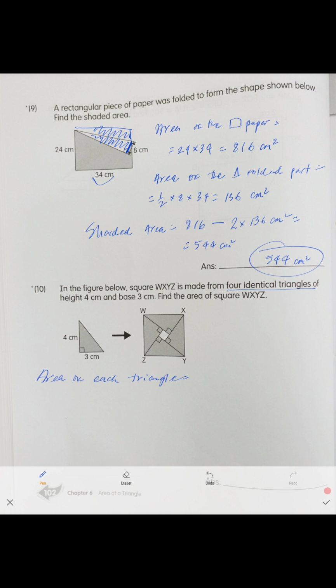Area of each triangle is 1/2 times 4 times 3. Okay, so which is what? Which is 6 square centimeters. What is the next thing? We're gonna know the total area. There are 4 of them, so we just multiply it by 4. Total area of the 4 triangles. Okay, so 6 times 4, 24 square centimeters.